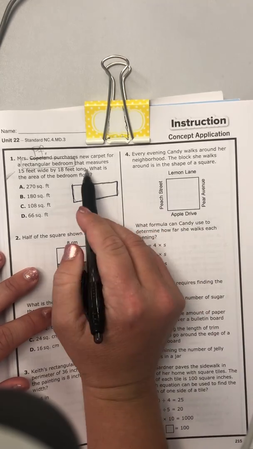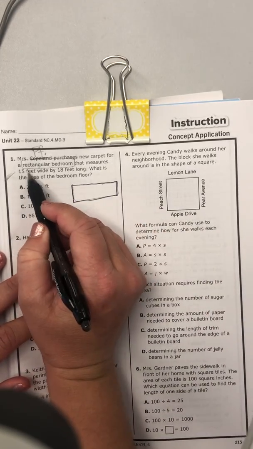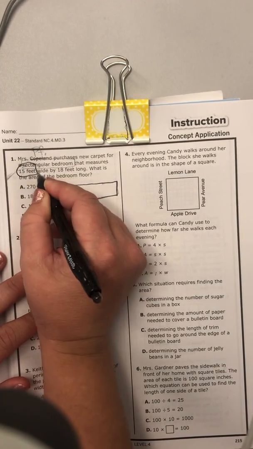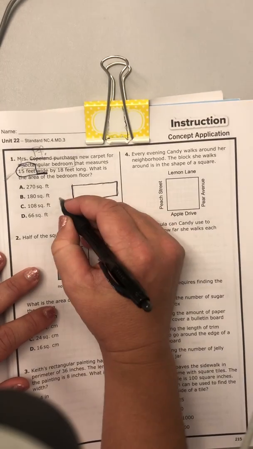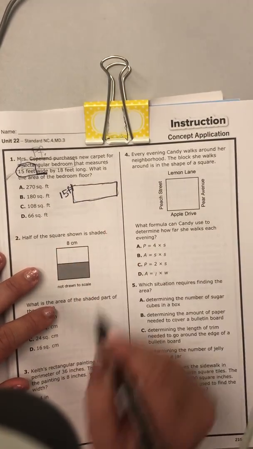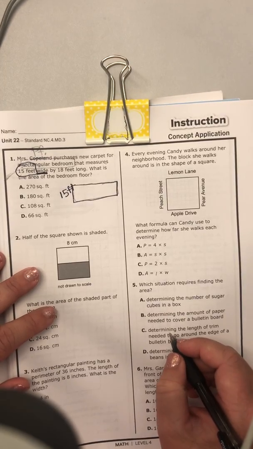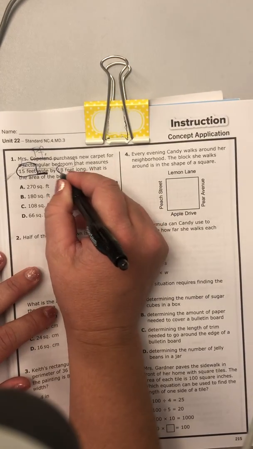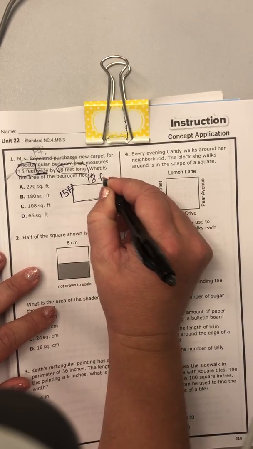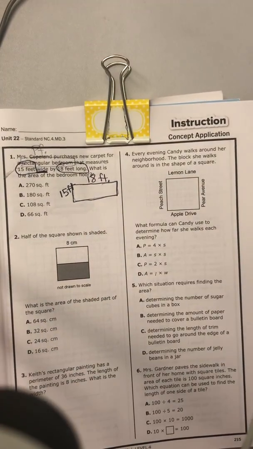So, all right, so it says that measures 15 feet wide. 15 feet wide. So that would be over here. We have to put feet. By 18 feet long. That'd be 18 feet long.